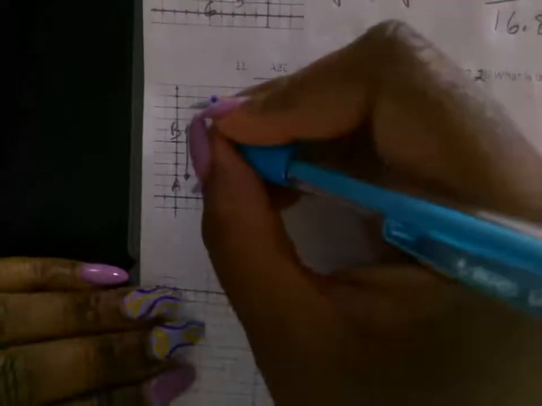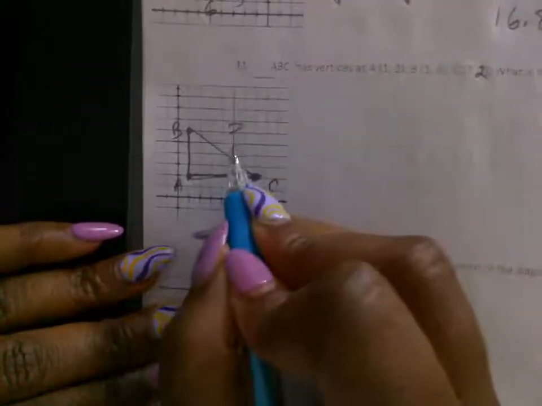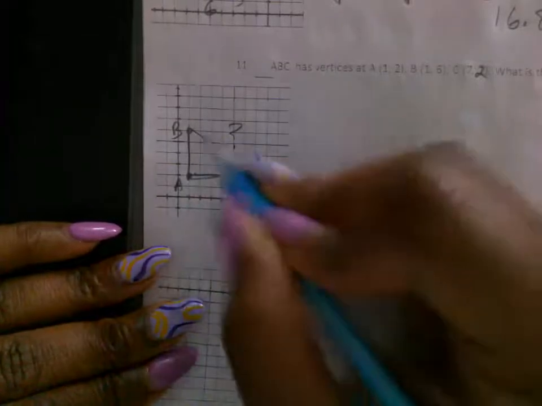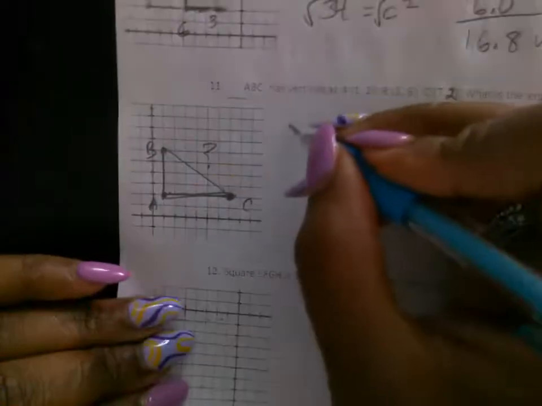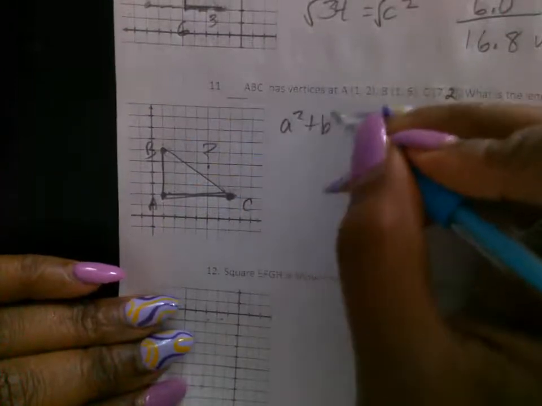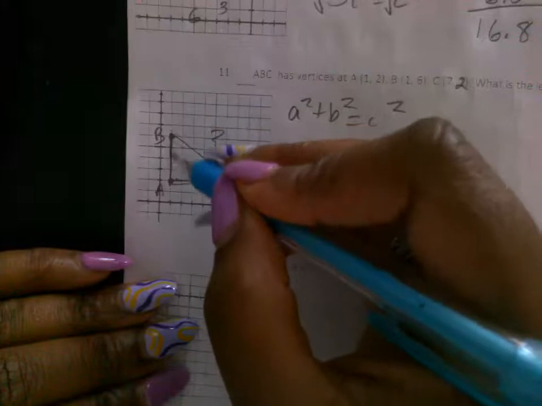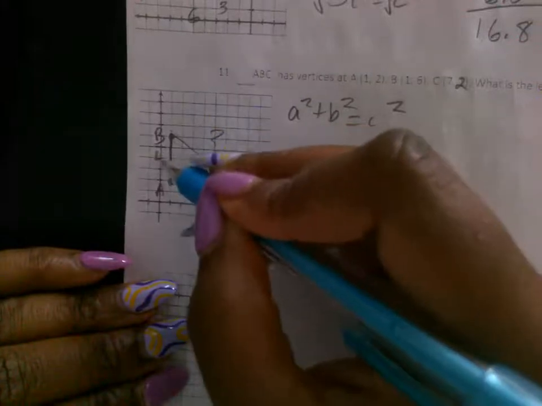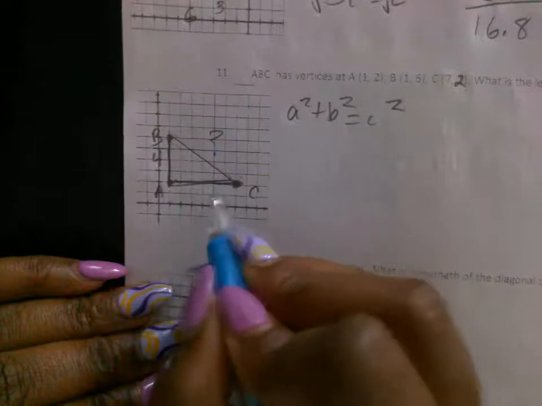All right, so this is a right triangle. So to find this distance right here, BC, that's this distance, it's BC. Then you're going to use, again, Pythagorean theorem. A squared plus b squared equals c squared. So your a is 1, 2, 3, 4 units. 1, 2, 3, 4, 5, 6 units.